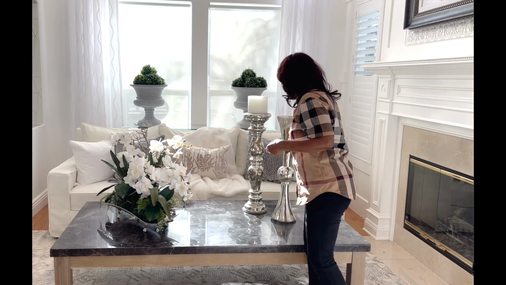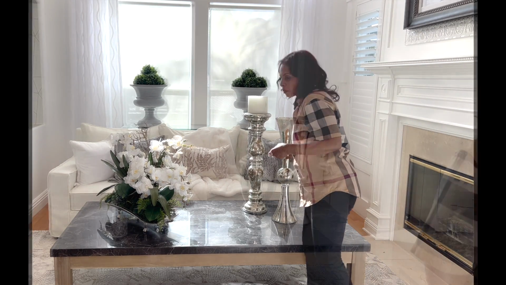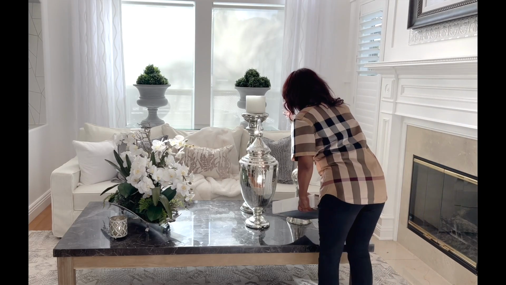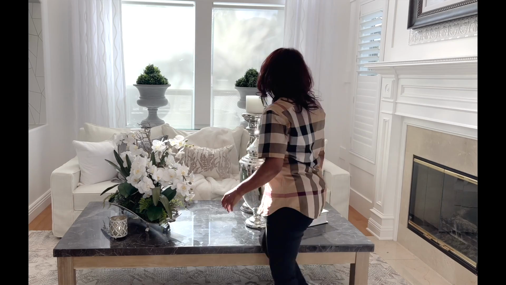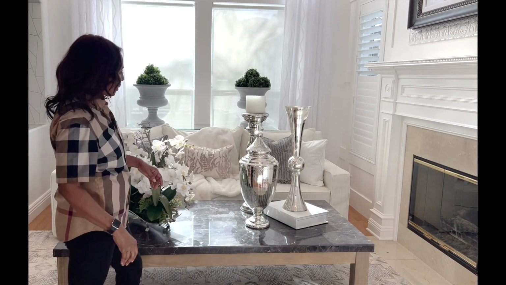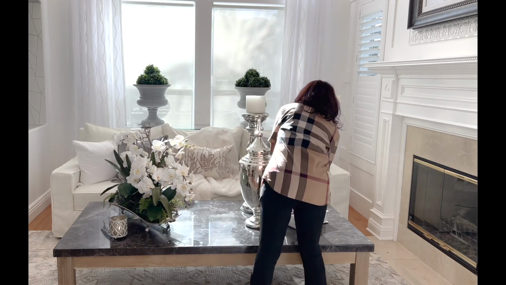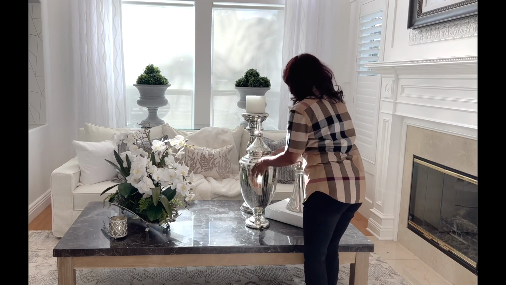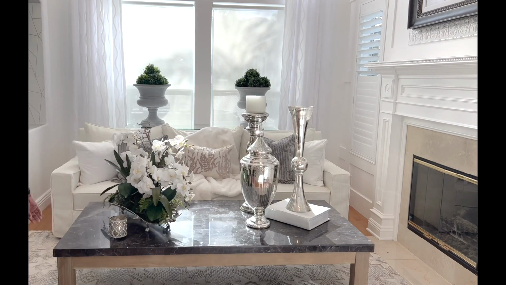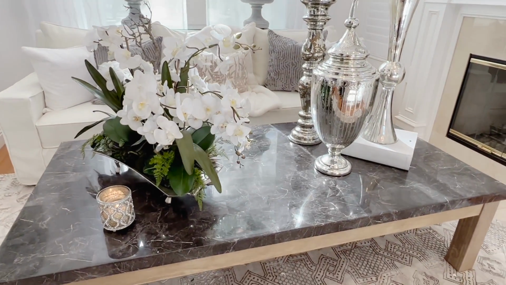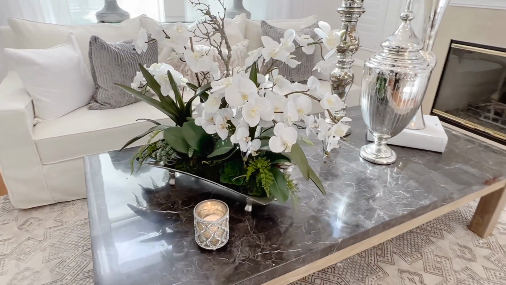Basically, it's placing together items in sections of threes, fives, any odd number. With this particular transitional table element, I put together 3 shiny objects, reflective objects against the marble table, added some floral treatment on the left side of the table. Keep in mind this table is fairly large. It's about 7 feet in actual length, and it will house and hold a lot of items.